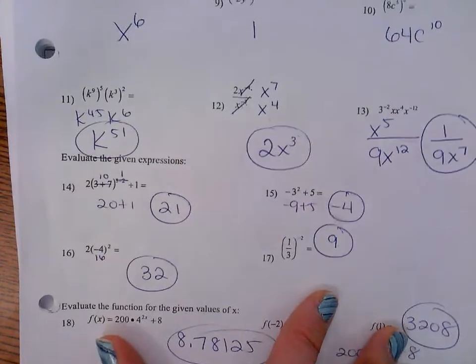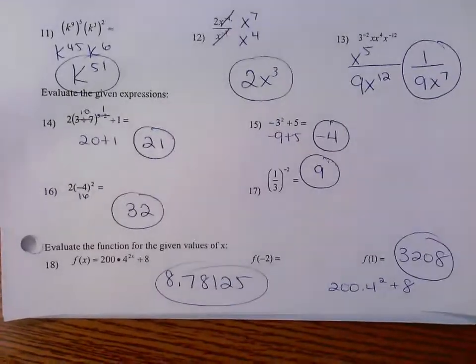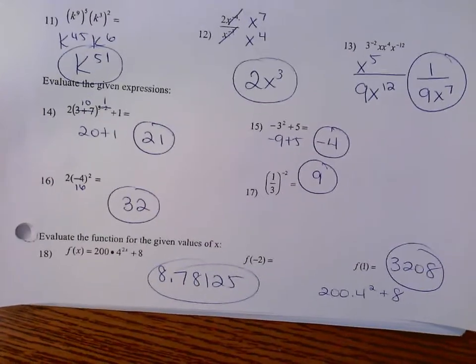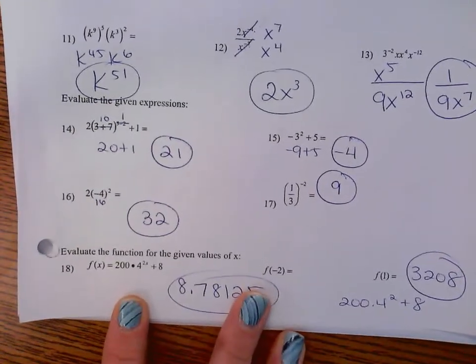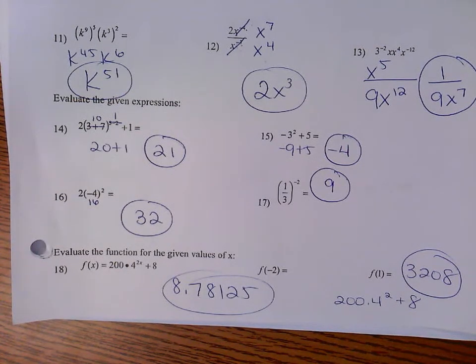And then 11 through 13 are definitely a little bit more challenging. And my strategy is always to move the things that are negative first. So before I started this problem, I took this 3 to the negative 2nd and made it 9 in the denominator.